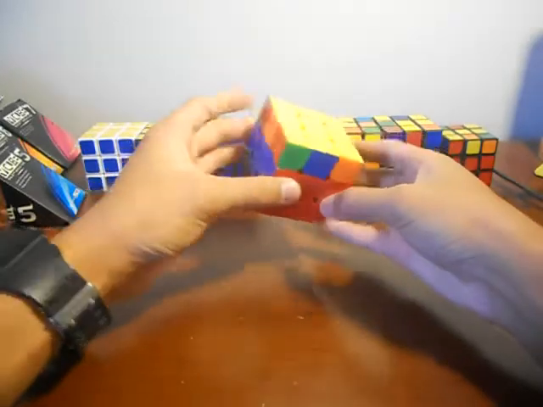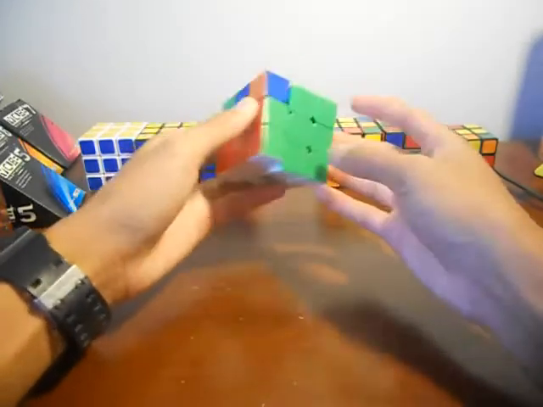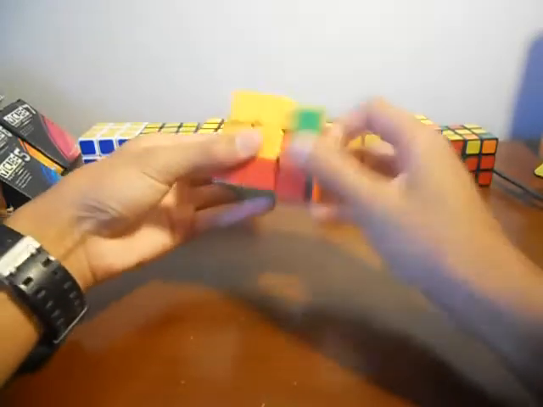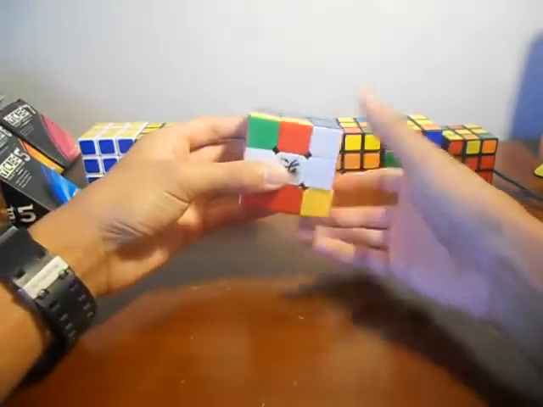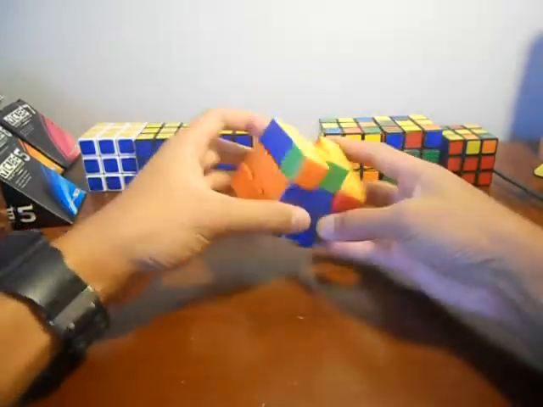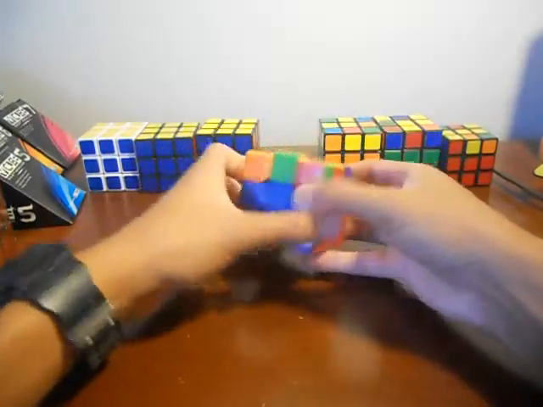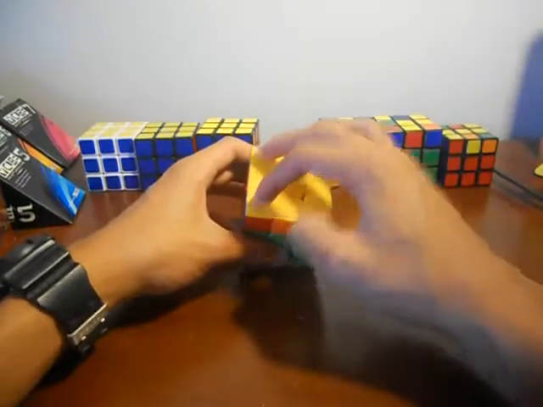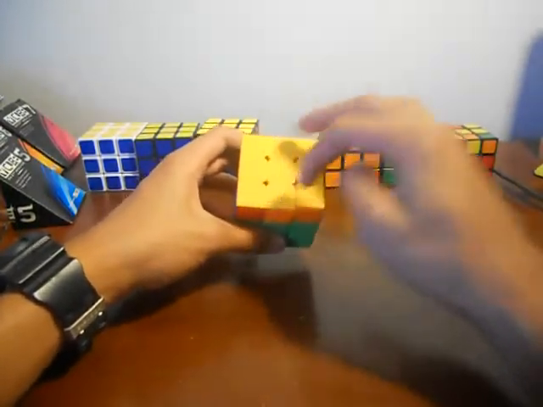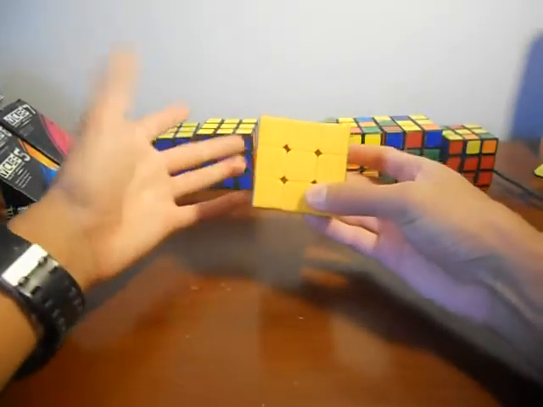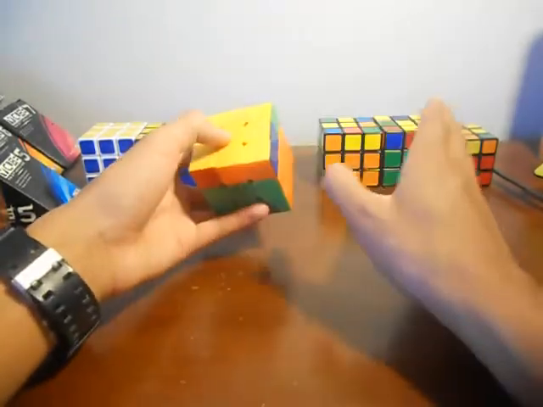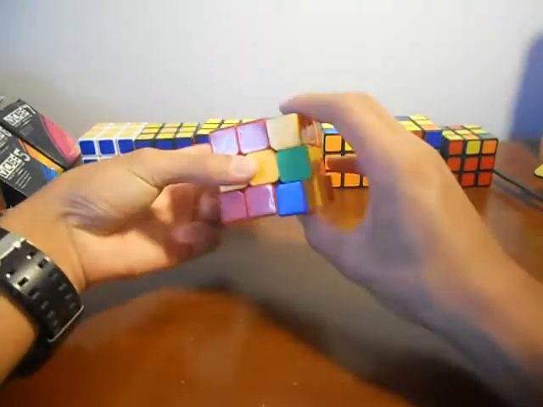So I'm going to go over the case where you don't have those headlights on PLL like this. So I can't find any. So what we're going to do is the algorithm that you swap these two pairs of corners like that. And you just simply do that algorithm, and it'll just solve your corners.